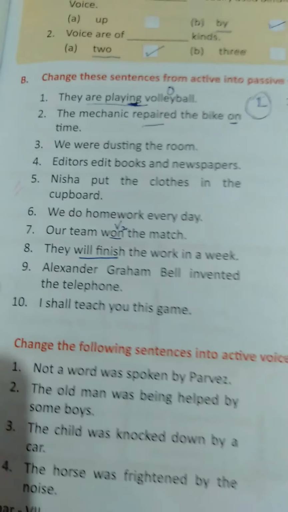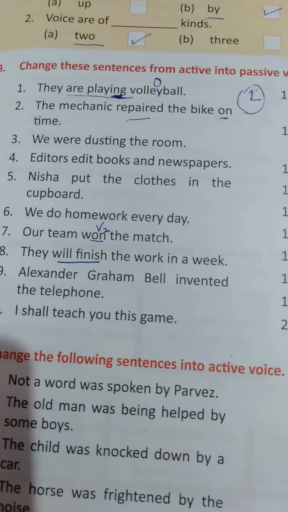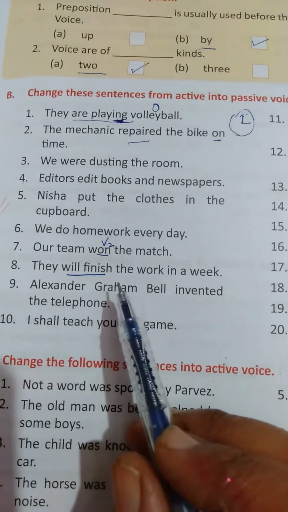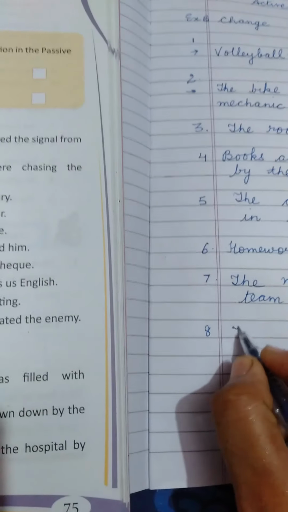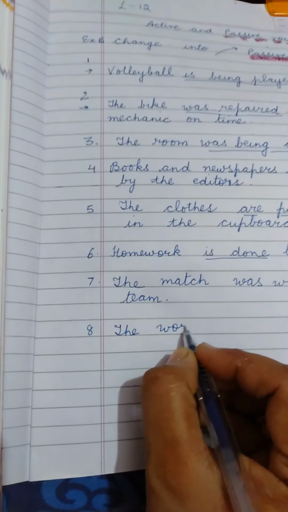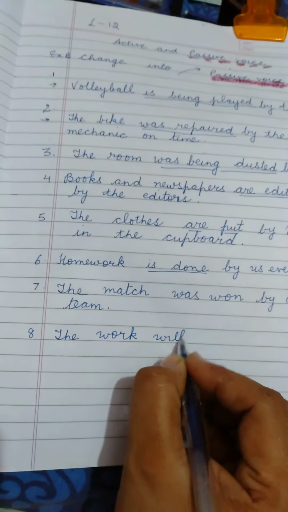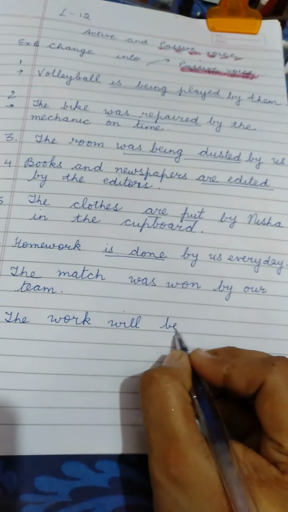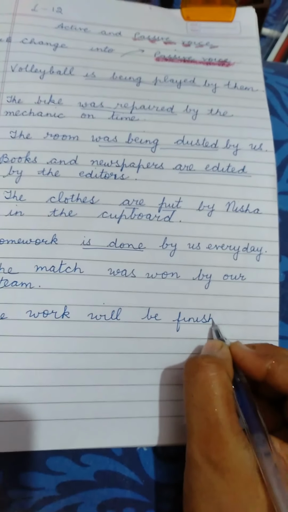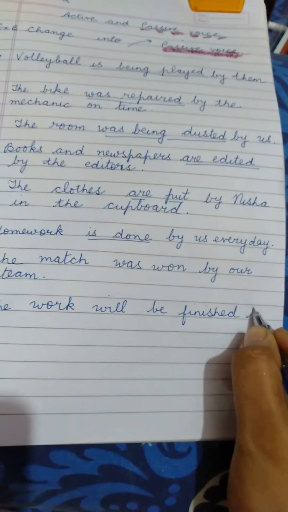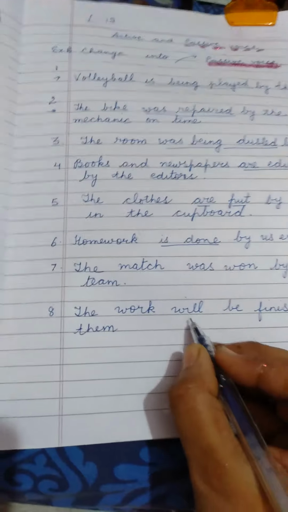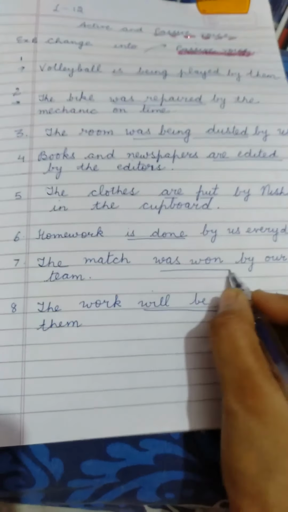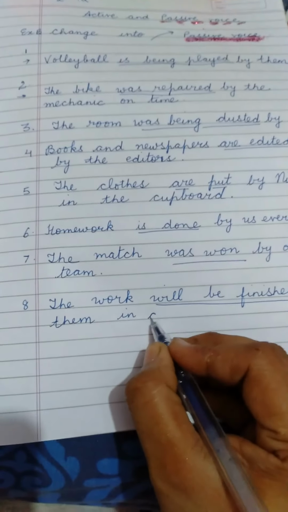They will finish the work in a week. So simple future: the work will be finished by them in a week. Very good.